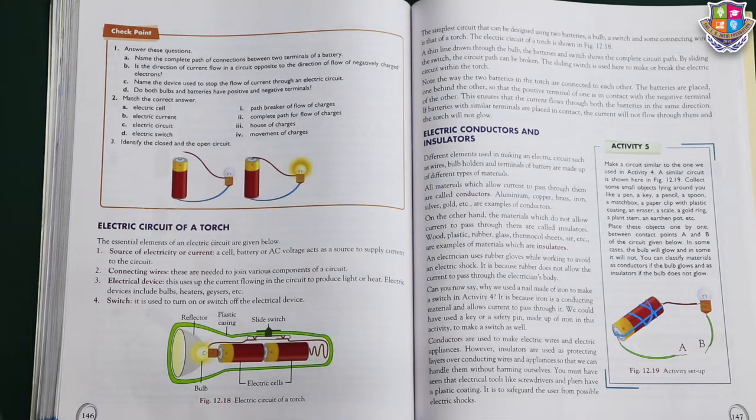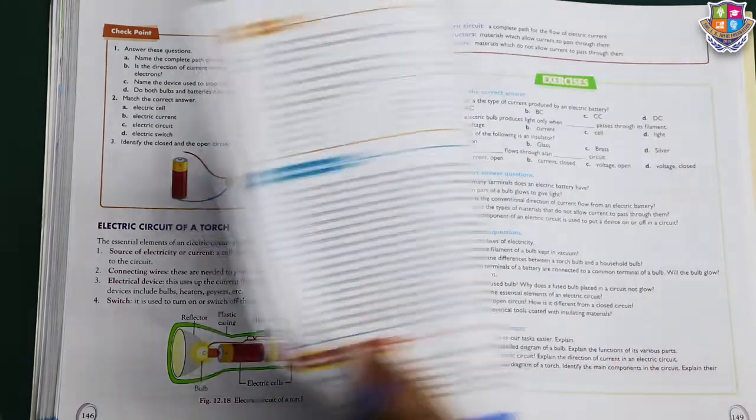So conductors and insulators are two important parts of the electric circuit. Conductors are used to make electric wires and electric appliances. You must have seen that electric tools like screwdrivers and pliers have a plastic coating. Why? So that we are safeguarded from electric shocks.